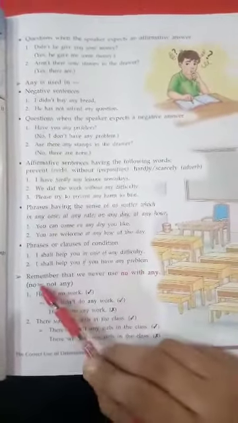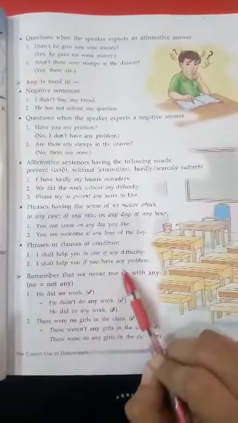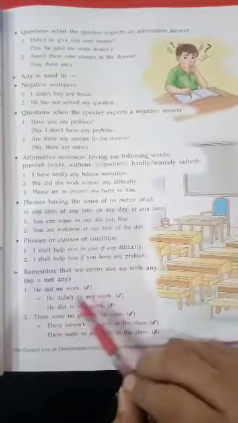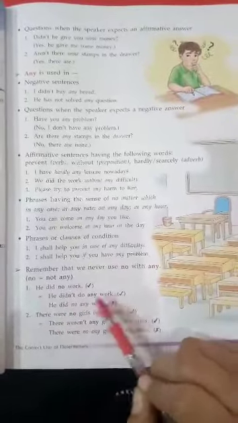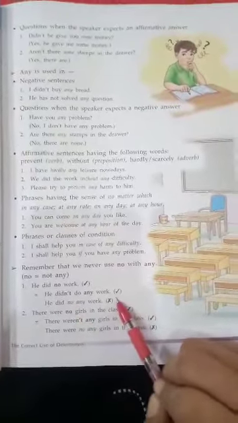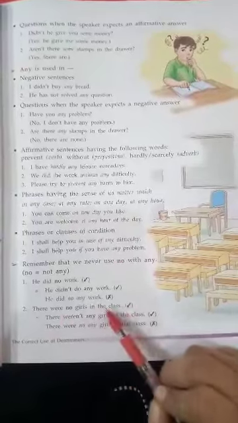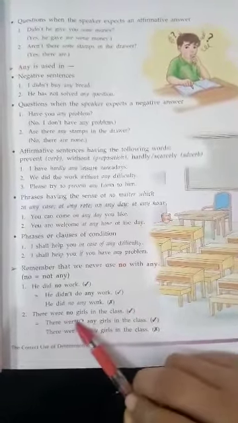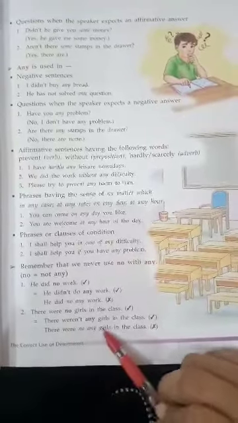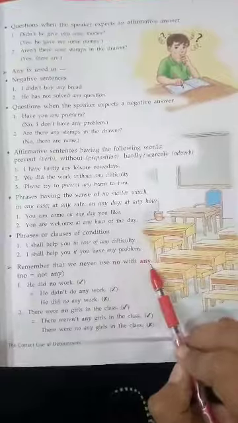Remember that we never use no with any. Like, he did no work, it's right. He did not do any work, it's right. He did no any work, it's wrong. There were no girls in the class, right. There were not any girls in the class, right. There were no any girl in the class, wrong. So we don't use any with no.